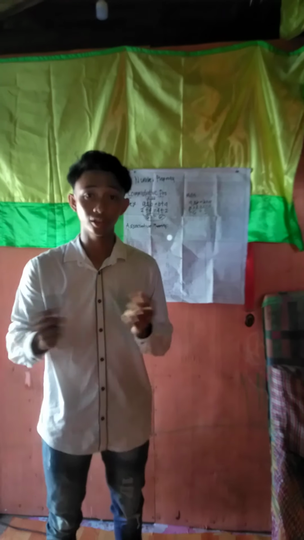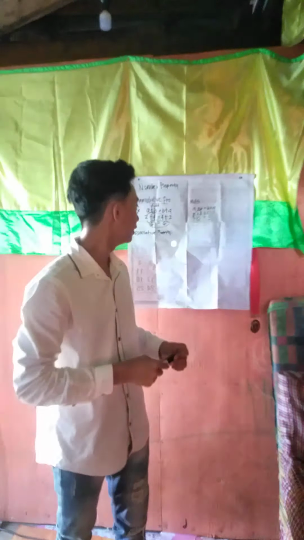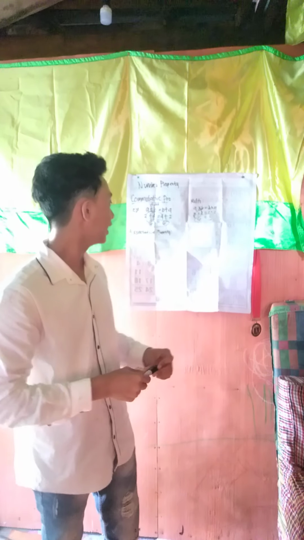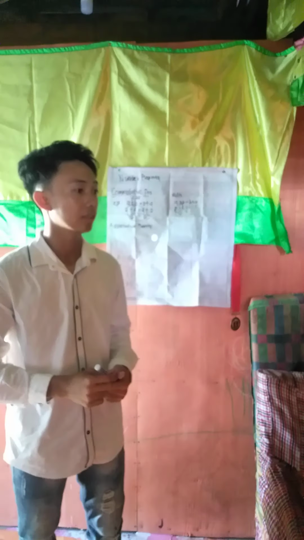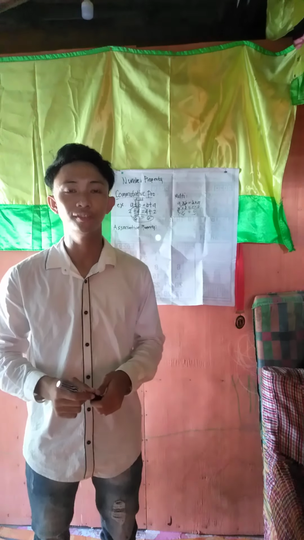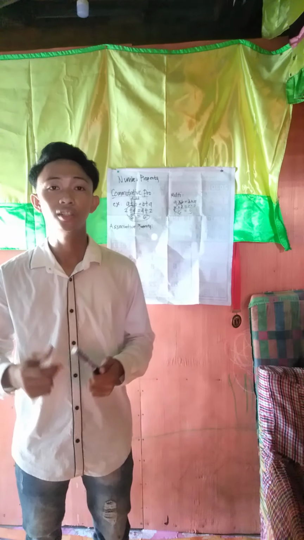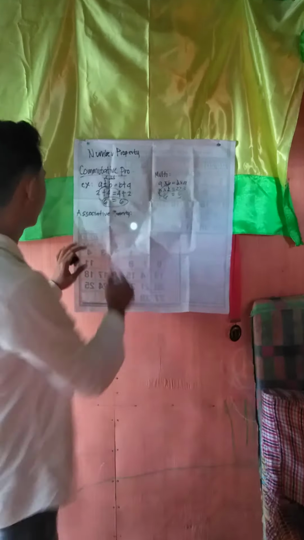The associative property states that when there are three or more numbers added or multiplied, the sum or the product is the same regardless of the groupings of the addends or the multiplicands.